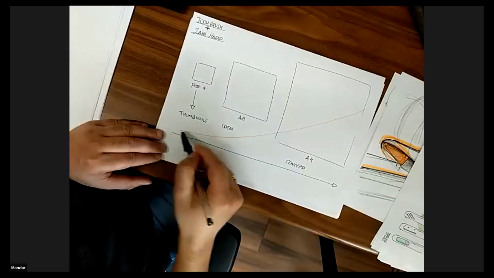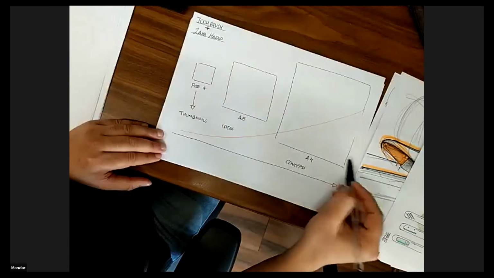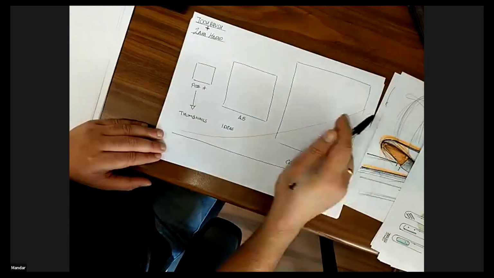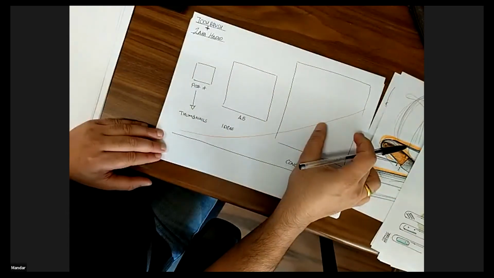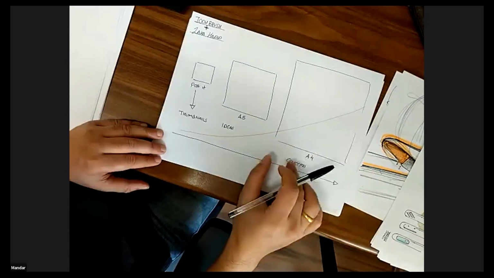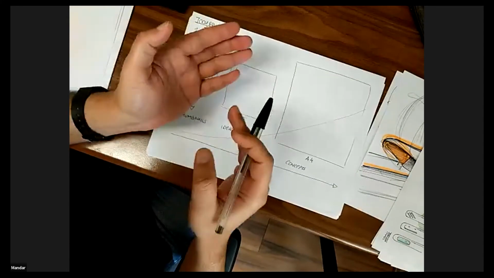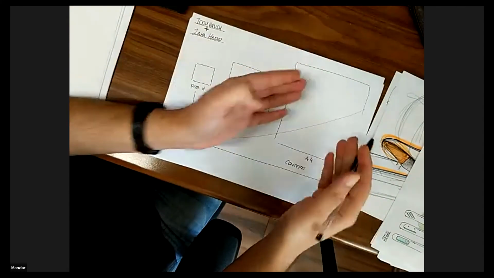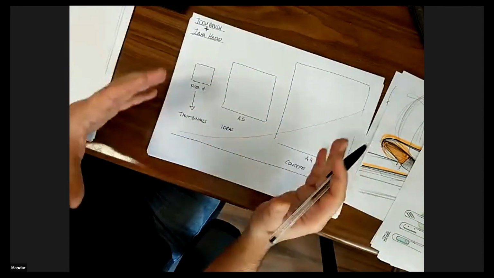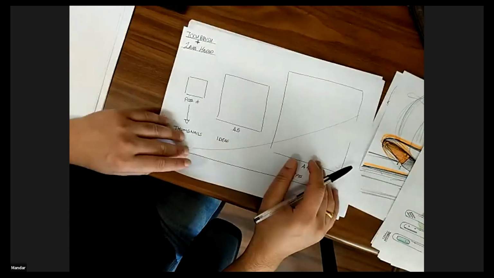So as you go ahead in the process, you're spending more and more time on each sheet and doing fewer and fewer sheets. So you would probably do 100 post-its and then 20 A5s and then 5 A4s, and these 5 A4 sheets become your concept pages.